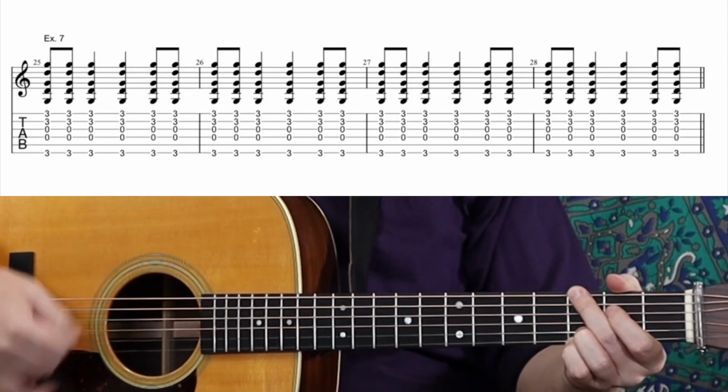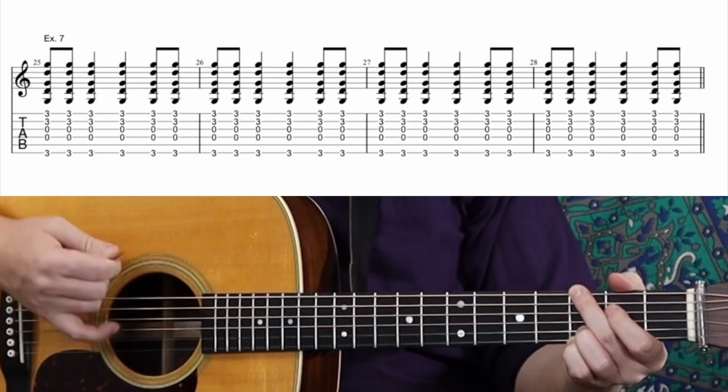Excellent. That was example number 6. Okay, so we had eighths on beat 1, 1 and 2, 1 and 3. Now we need to have eighths on 1 and also eighths on beat 4. So that's going to be 1 and 2, 3, 4 and. Okay? This is example number 7. 1 and 2 and 3 and 4 and.